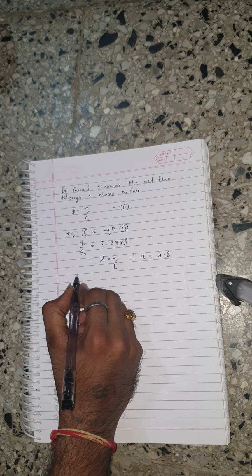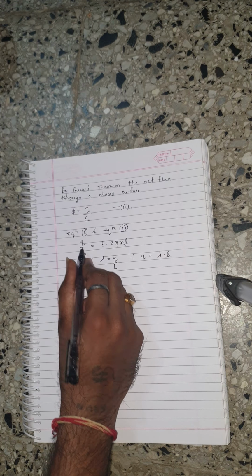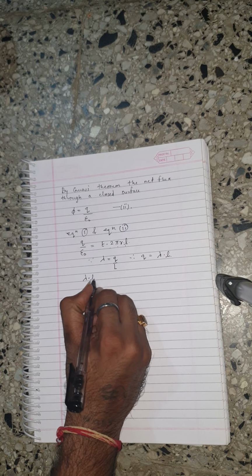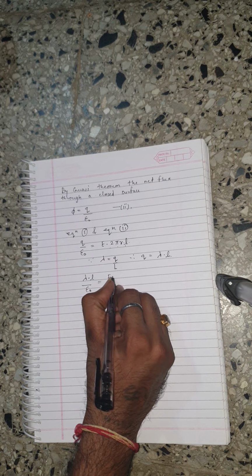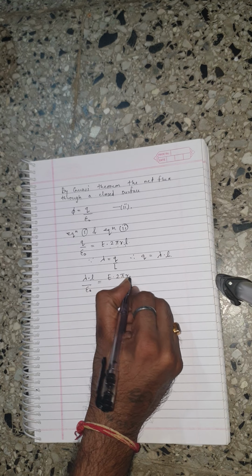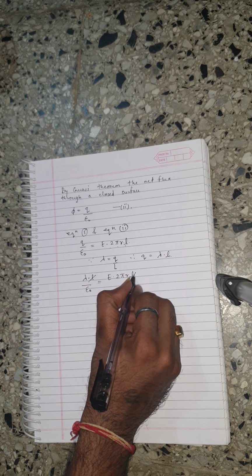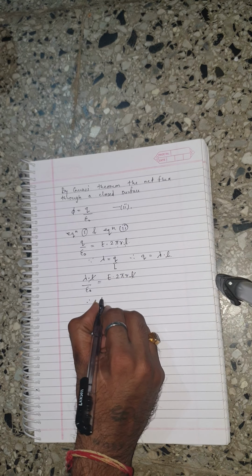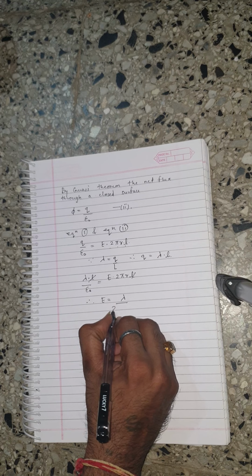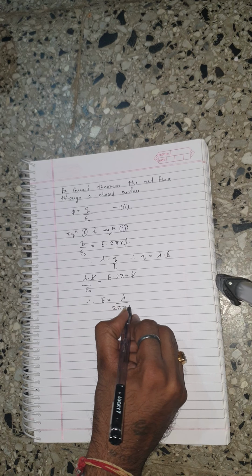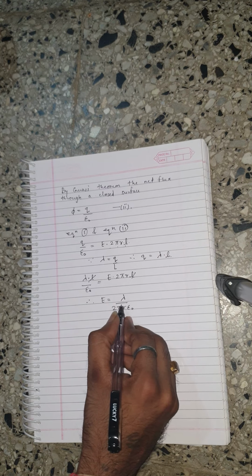So in this equation we have lambda l upon epsilon equals E times 2 pi r l. So l and l cancel and we have E equals lambda upon 2 pi r epsilon.